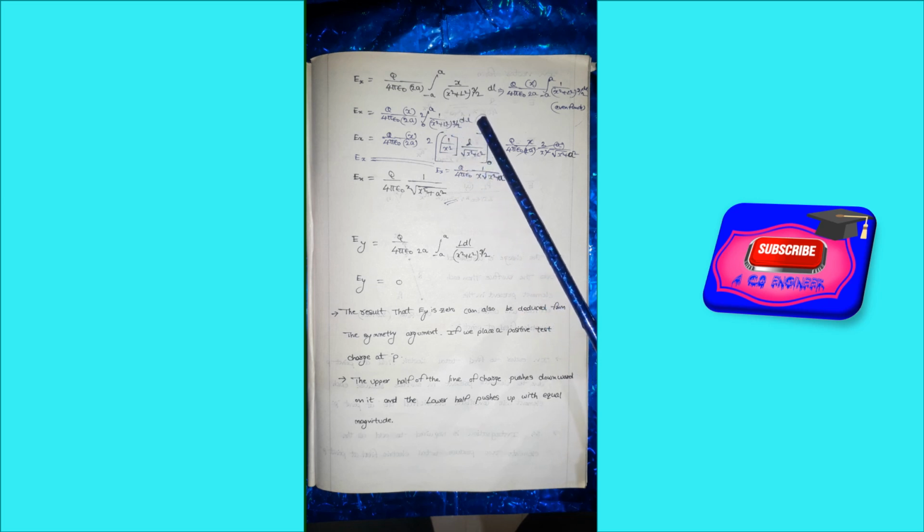The formula is the integral from 0 to a of 1 by (x square plus a square) whole power 3 by 2, which is equal to 1 by x square into a by root of x square plus a square.